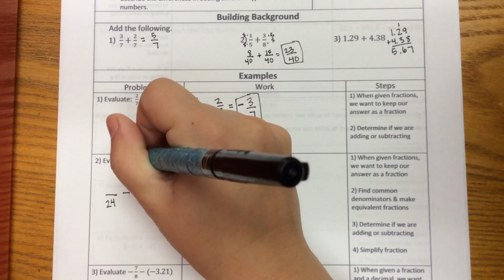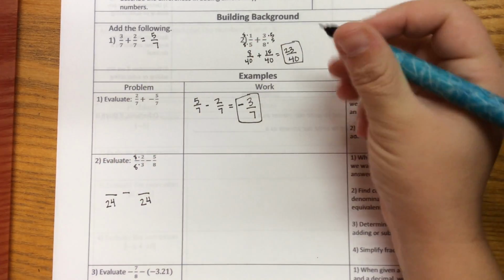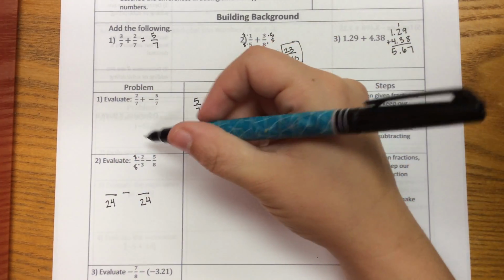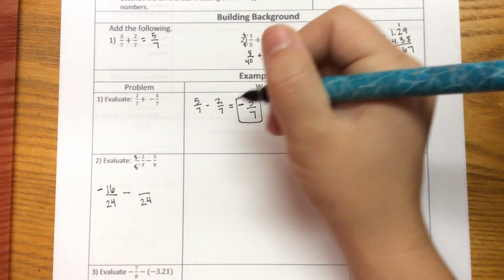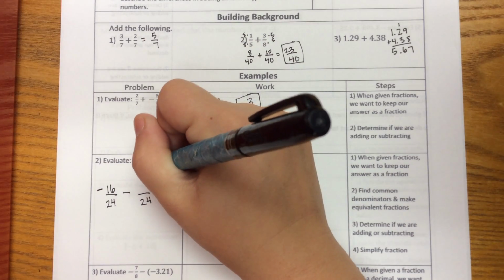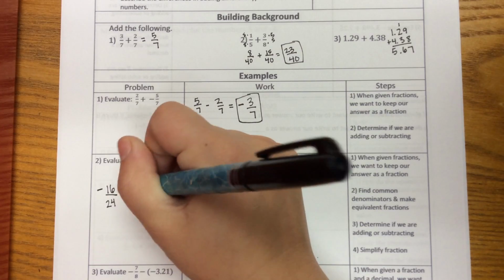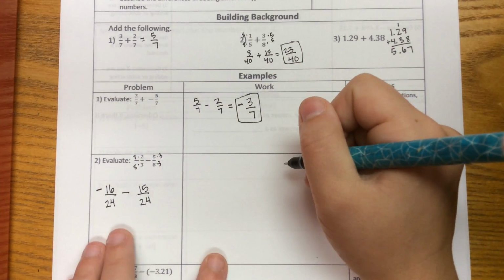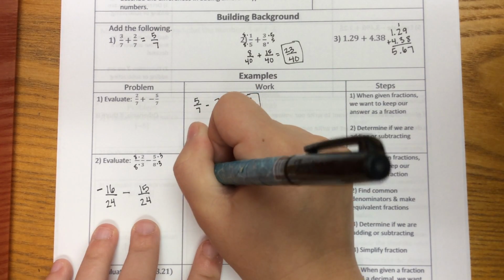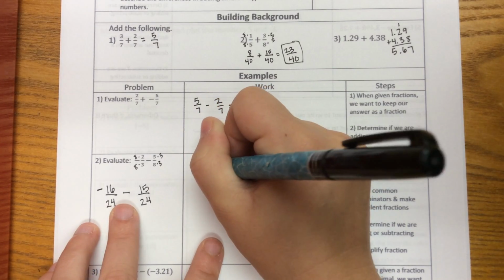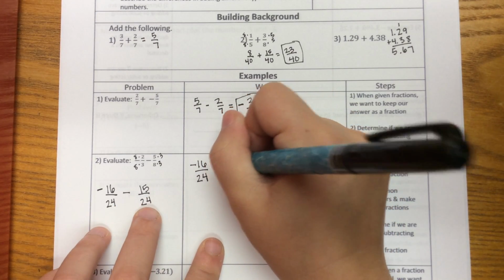Okay, so over here to get 3 to 24, I would multiply by 8. So I'm going to multiply numerator and denominator by 8. 2 times 8 is 16, and there was a negative sign there. Over here I multiply by 3. 5 times 3 is 15. So since it's subtracting, I'm going to change it to adding the opposite. So I'm going to have negative 16 24ths, change subtracting to adding, and then the opposite of a positive 15 is a negative 15.